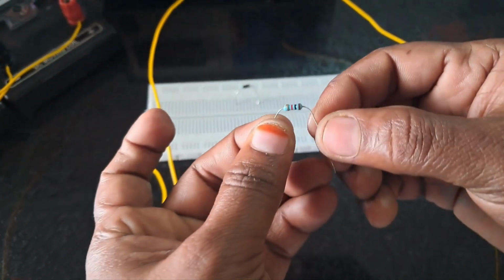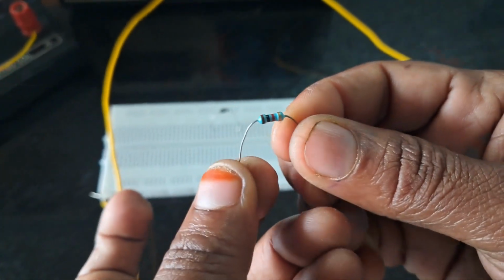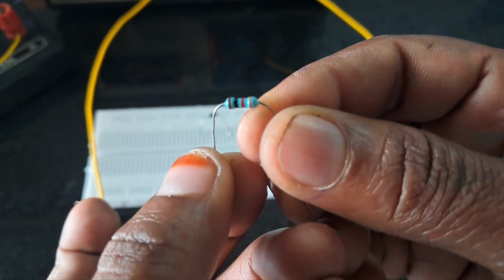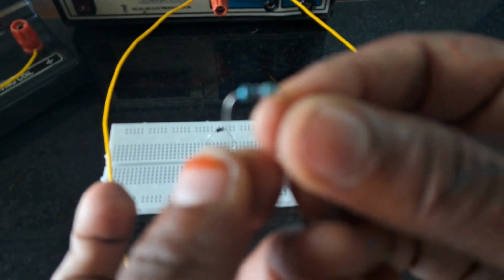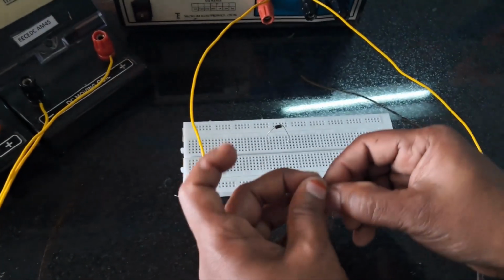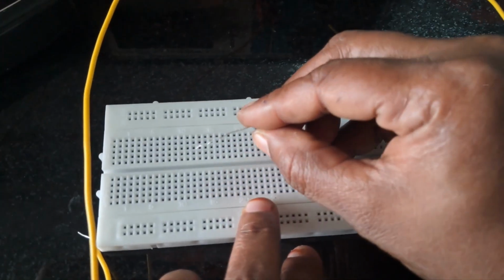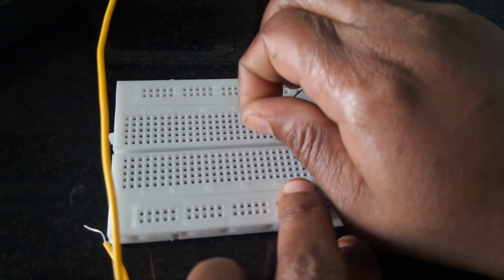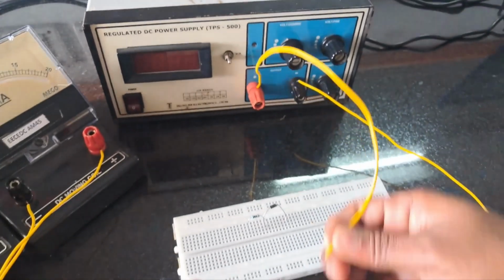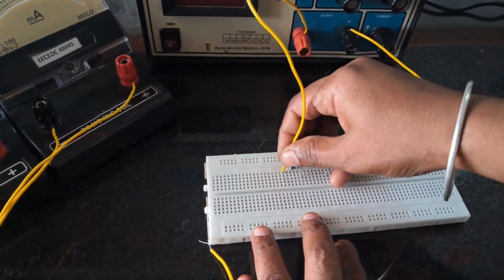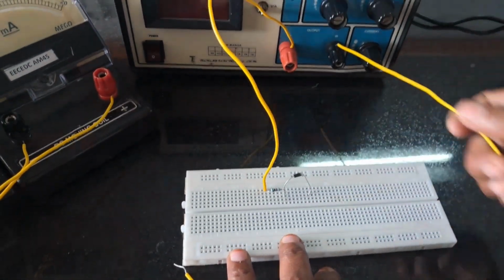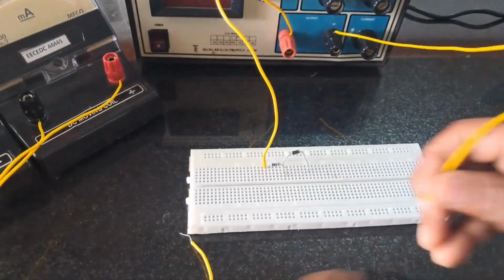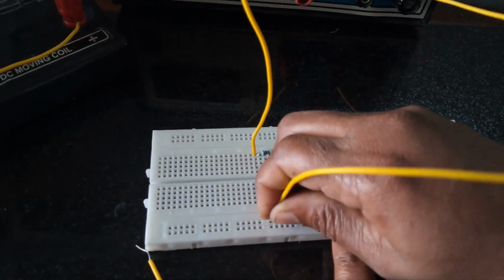This is a 1 kilo ohm resistor, with the color coding brown, black, red. We connect one end to the anode terminal, and the other end we keep free. We give the power supply to the one terminal of the resistor, and the negative of the supply needs to be connected to the ground.